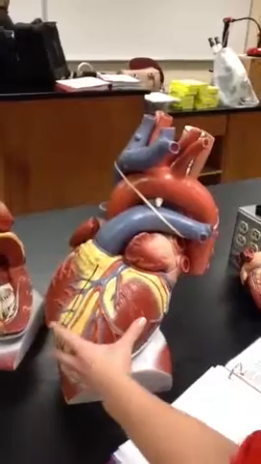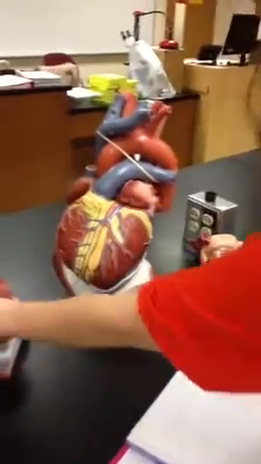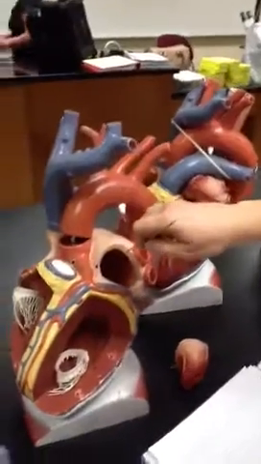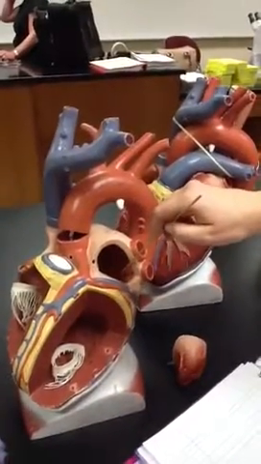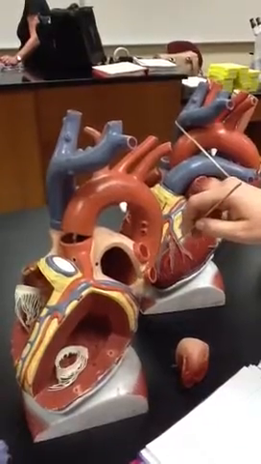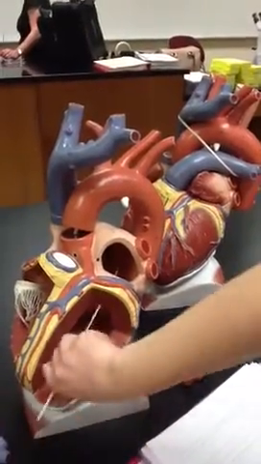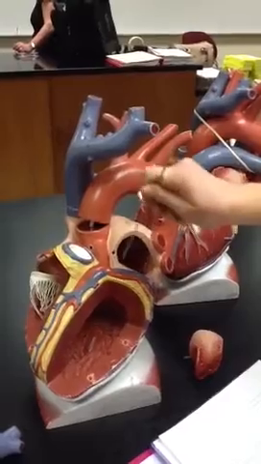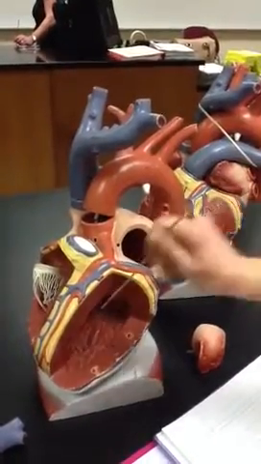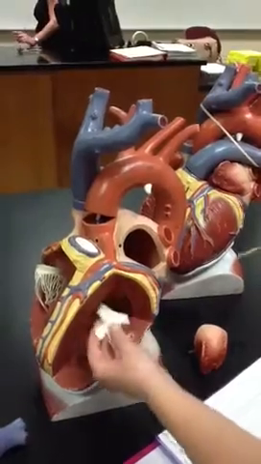And then we have the left auricle right here. This is the left atrium. And we have the bicuspid valve, which is the valve that goes from the left atrium to the left ventricle, which is right here. So this would be the valve.